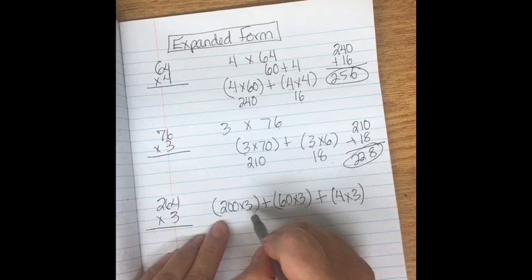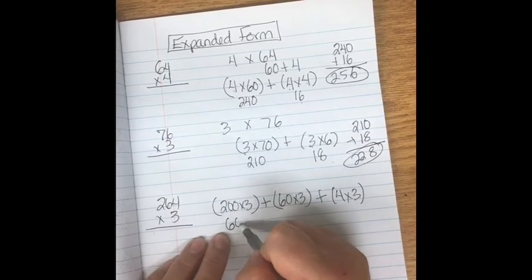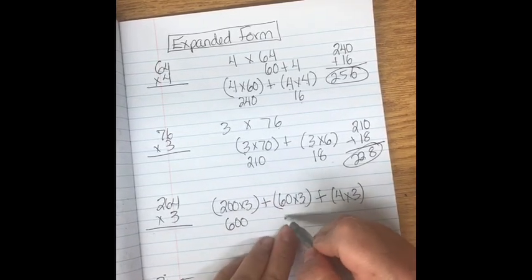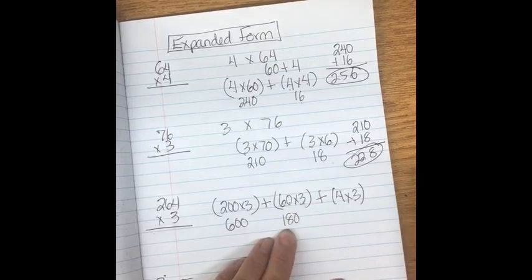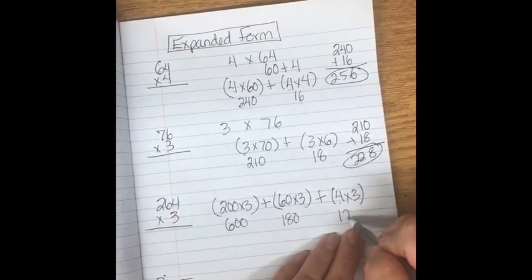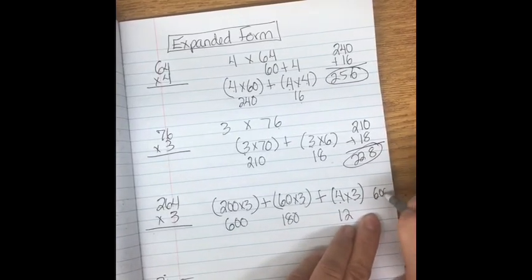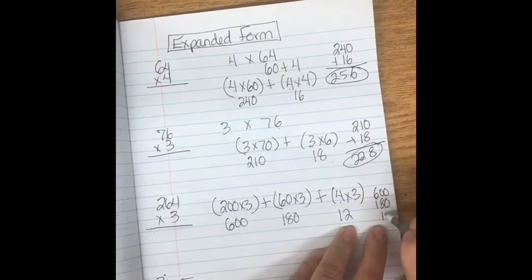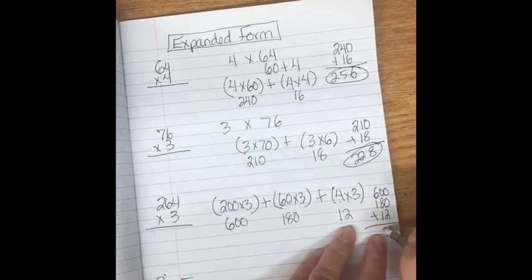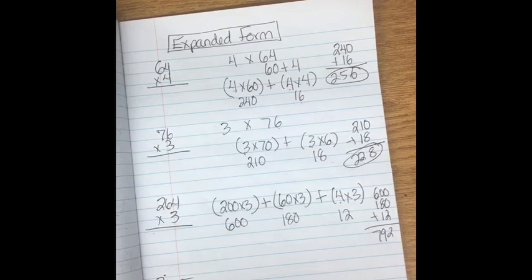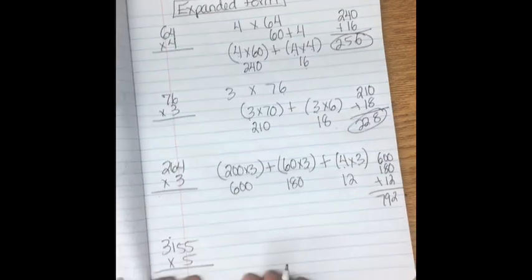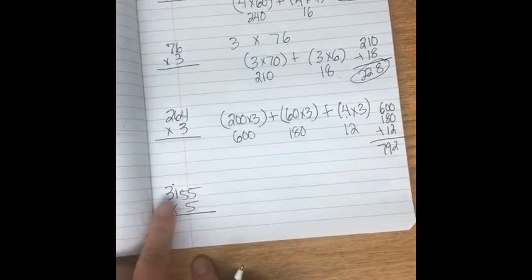Okay, and so it's going to go 3 times 2 is 6, add the 2 zeros. 3 times 6 is 18, add the 1 0, and 4 times 3 is 12. Then we're going to stack them up. 792.